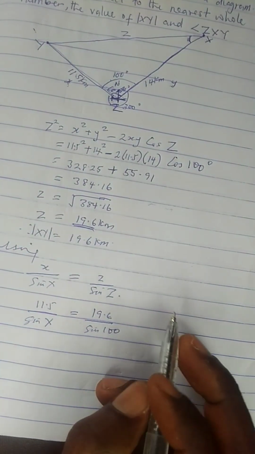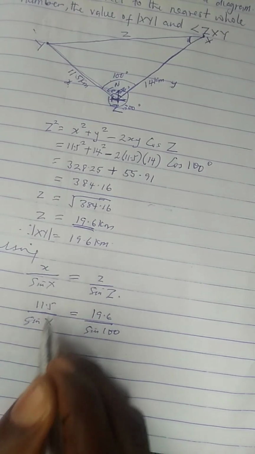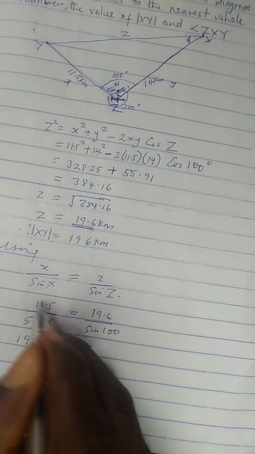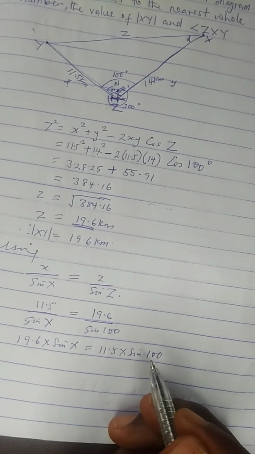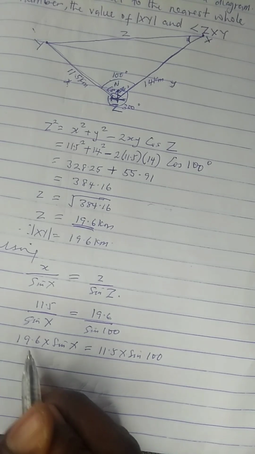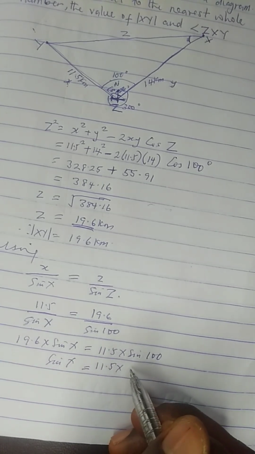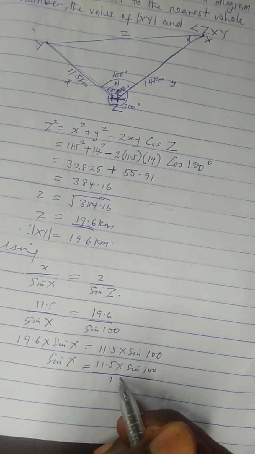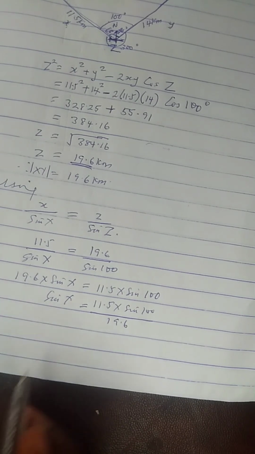So if we cross multiply, we have 19.6 times sine X equals 11.5 times sine 100. From here, we can divide both sides by 19.6, so that our sine X will equal 11.5 times sine 100 all over 19.6.